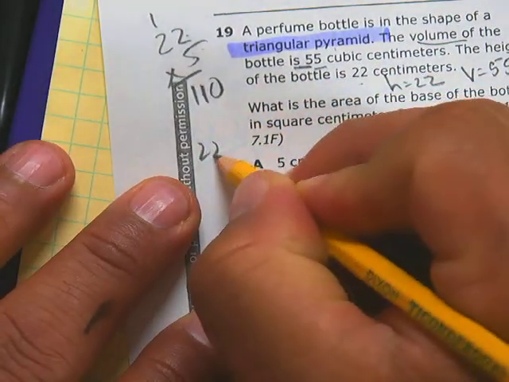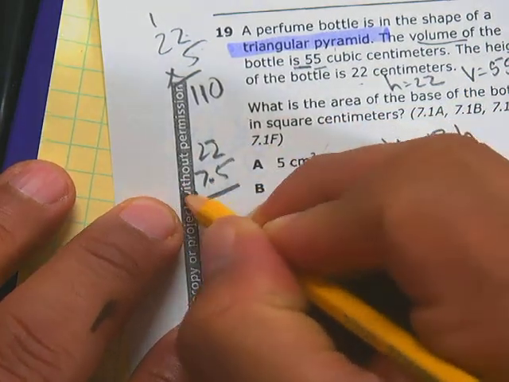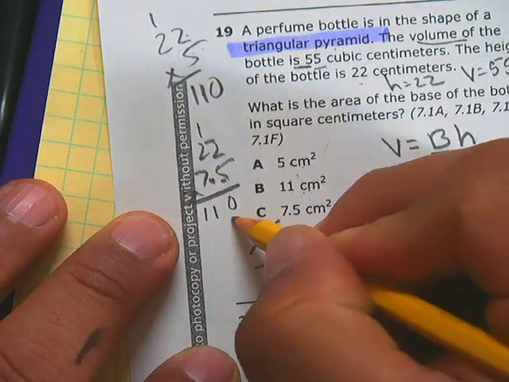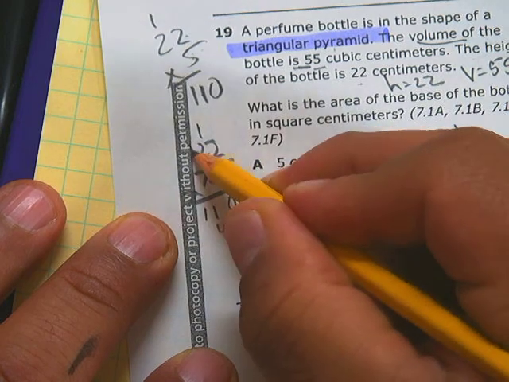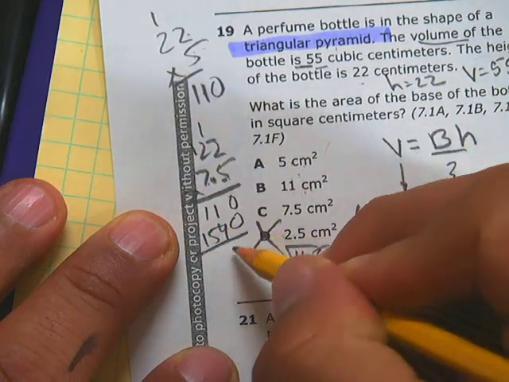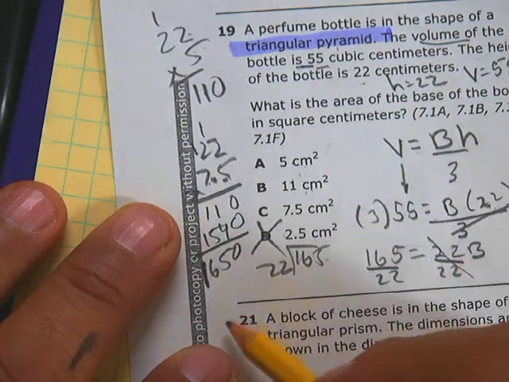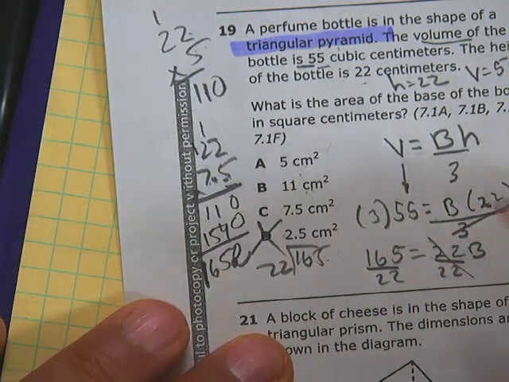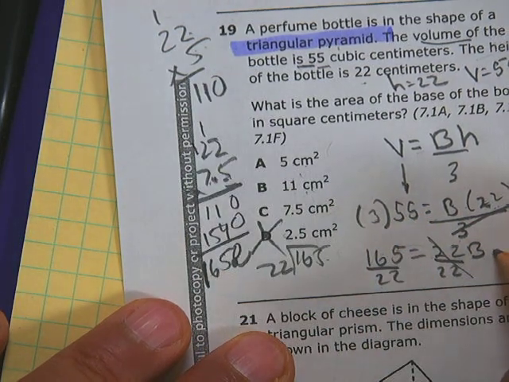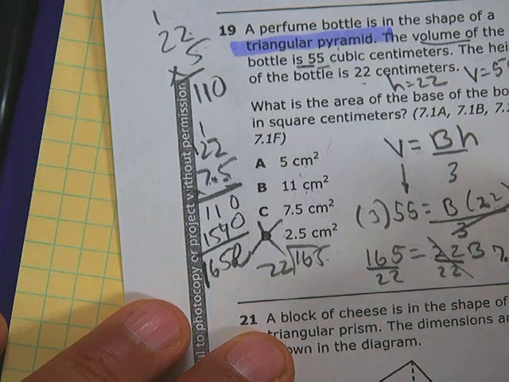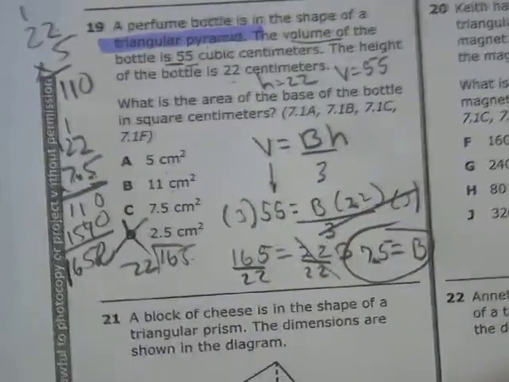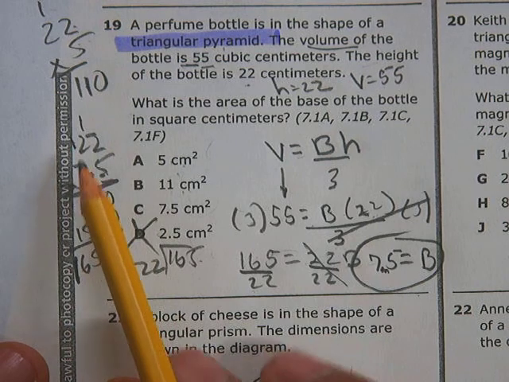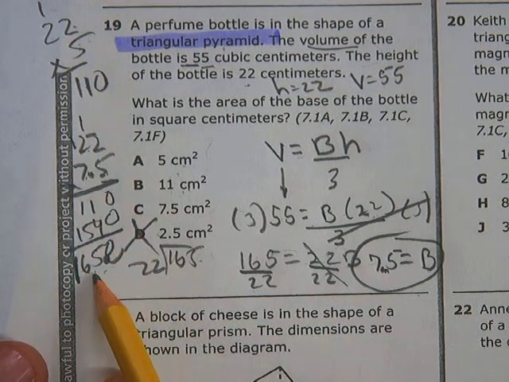Now I'm going to try these two. Let's try the decimal one: 22 times 7.5. 5 times 2 is 10. 5 times 2 plus 1 is 11. 7 times 2 is 14. Carry the 1. 7 times 2 plus 1 is 15. So 0, 5, 6, 1, and there's one number to the right of the decimal. And so I get 165. That means 22 goes into 165 7.5 times, which is the answer. Okay, so it goes in 7.5 times, because 22 times 7.5 is 165.